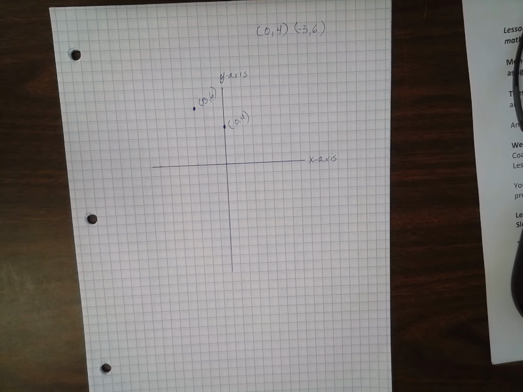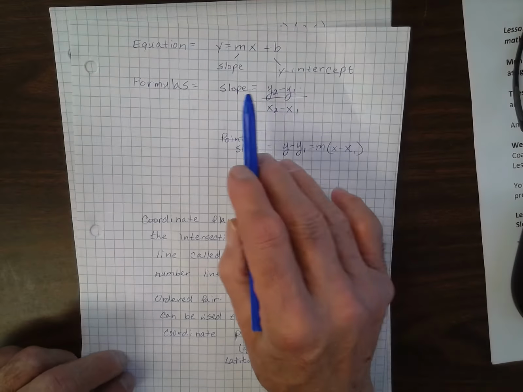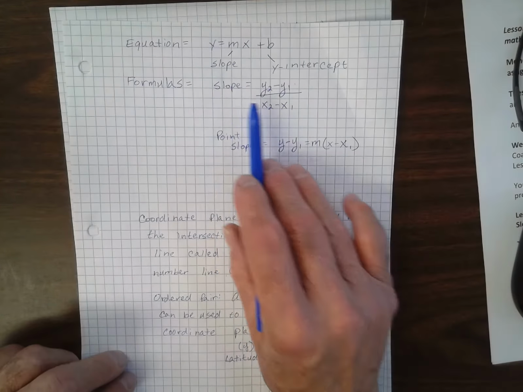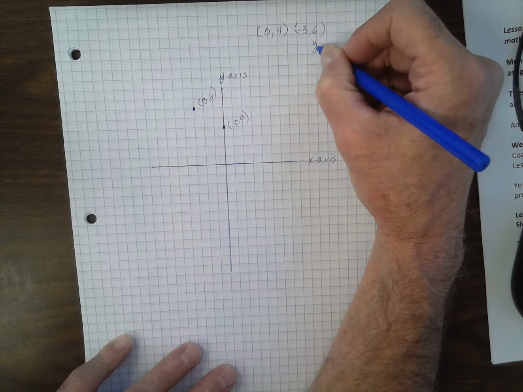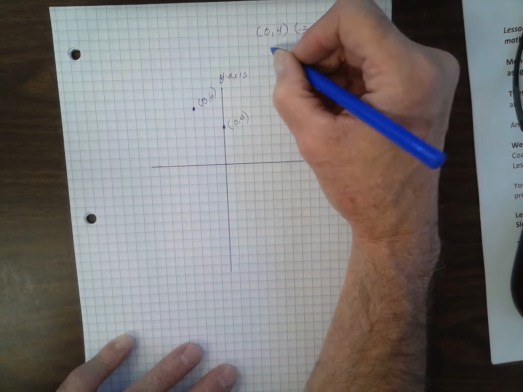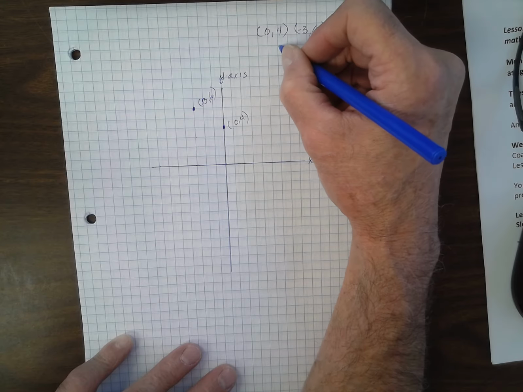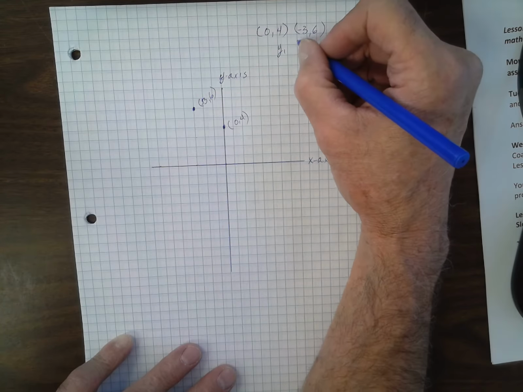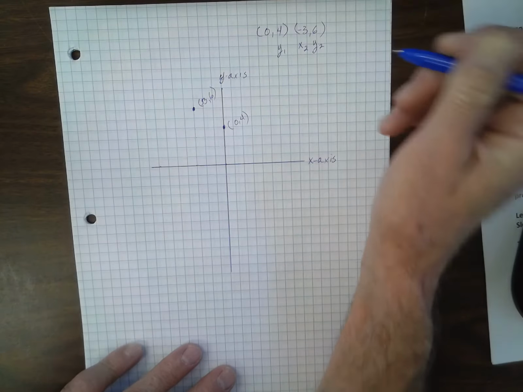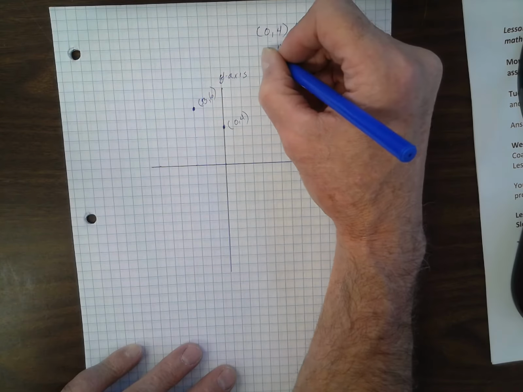Now, back here I showed you the formula to find slope. We're given these 2 points here, and I want to know what the slope is. So I'm going to call this y sub 2, and I'm going to call this y sub 1, which means this has to be x sub 2, and this has to be x sub 1.